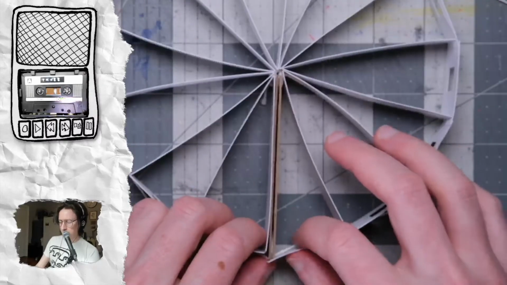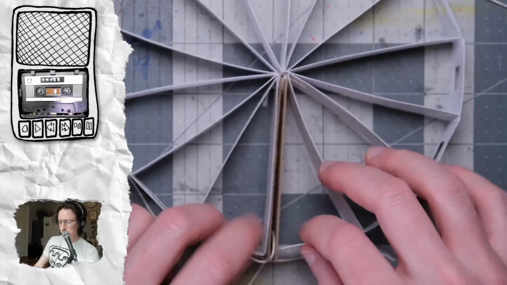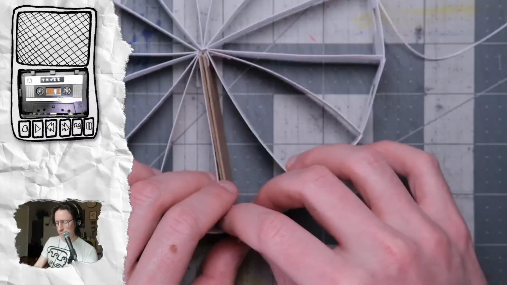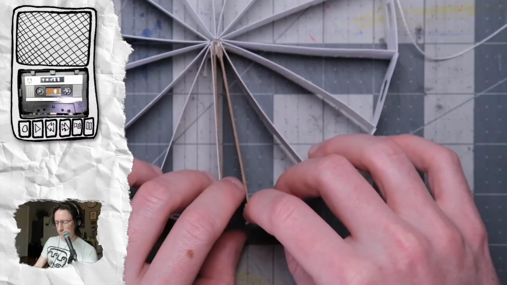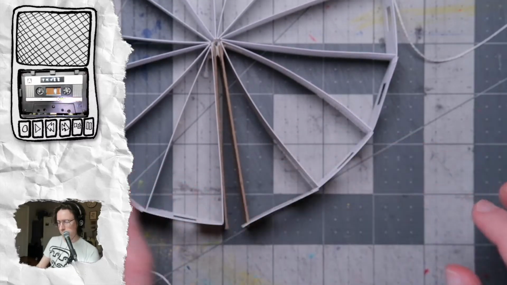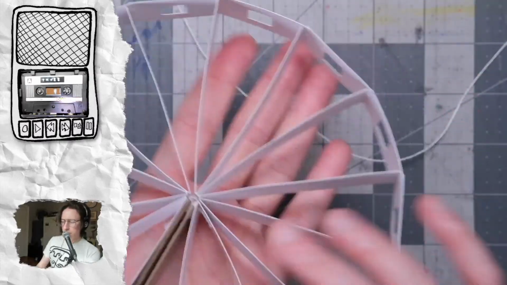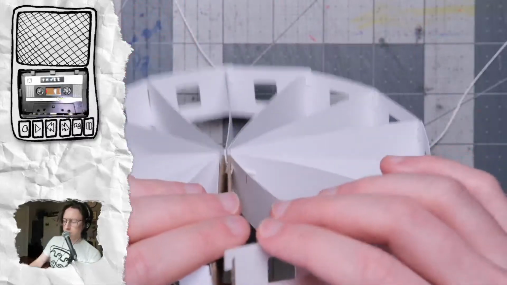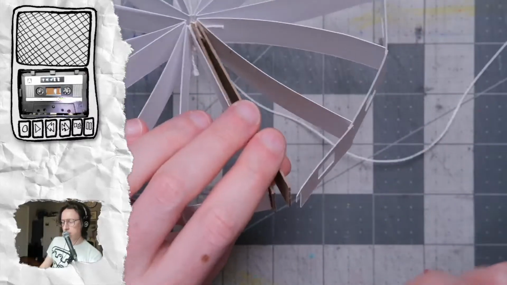Seems pretty good. How does that feel structurally? Feels okay. I need to figure out how I want to bind this to the cover.